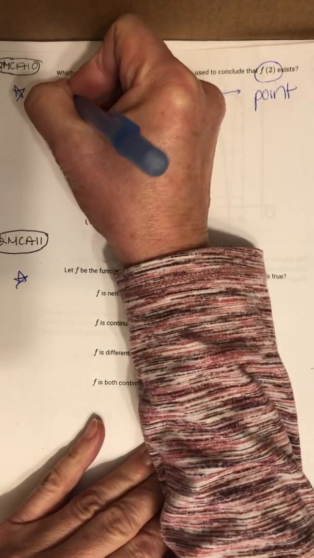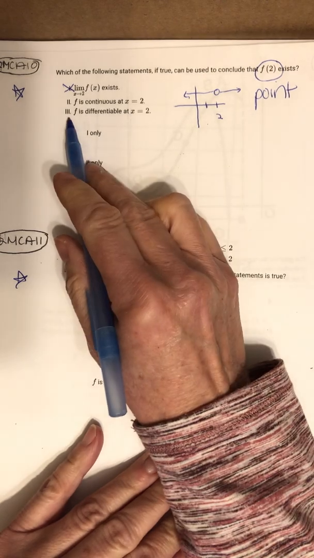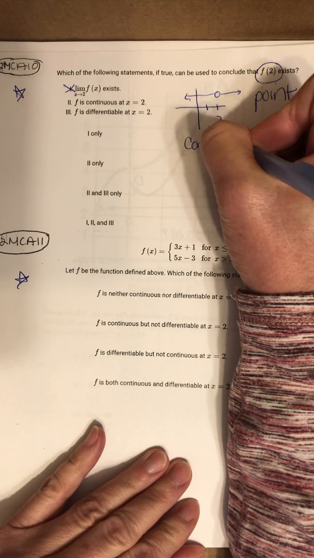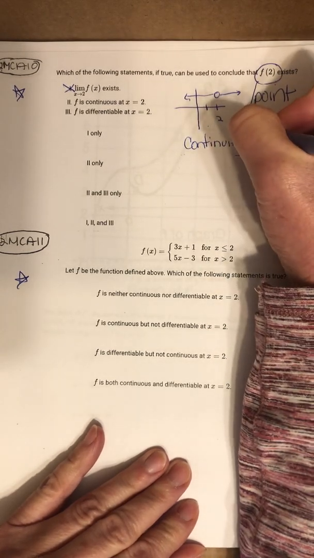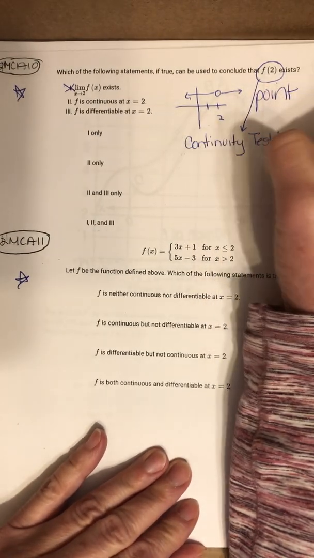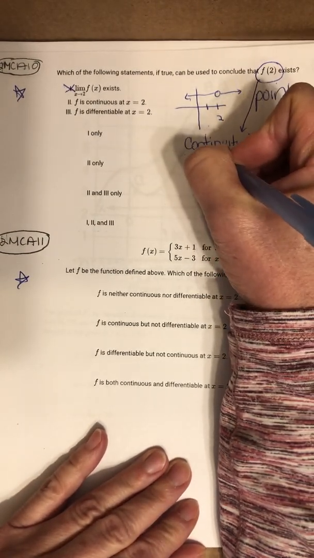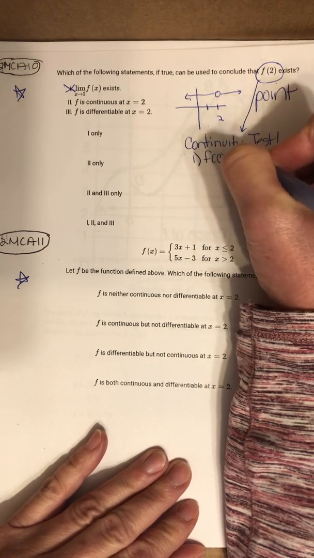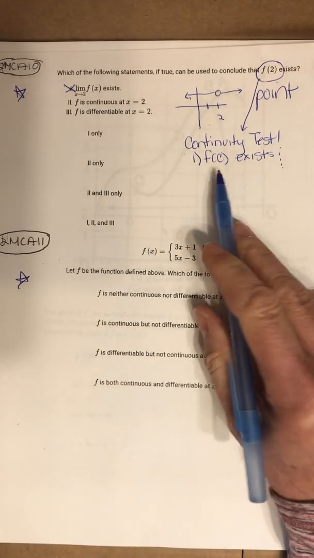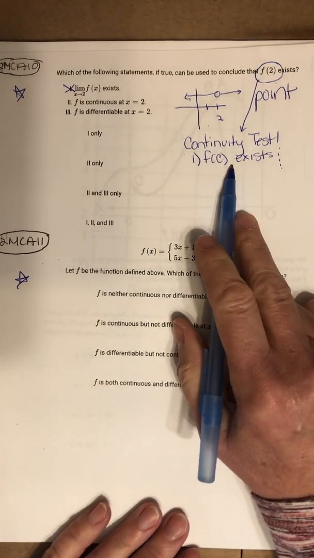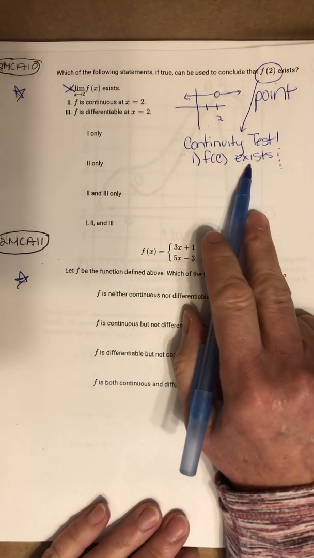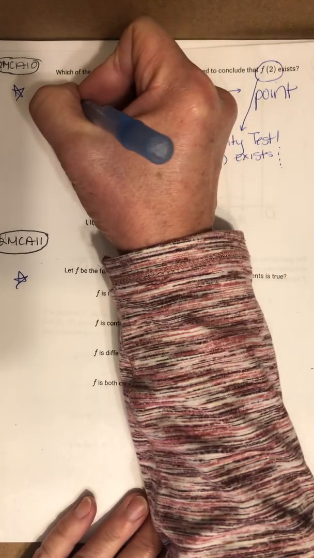So number 1, no. Number 2, f is continuous at x equals 2. Yes, that does prove that the point at f of 2 exists because of the continuity test. The first part of 3 of the continuity test says that f of c exists. Right, and then it goes on to say the limit exists and then f of c equals the limit.